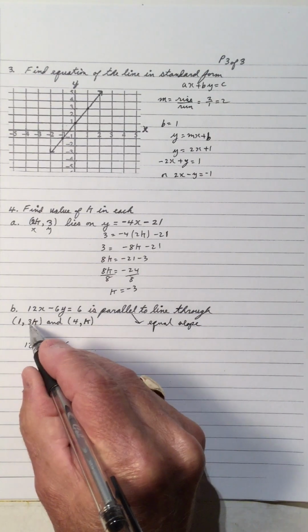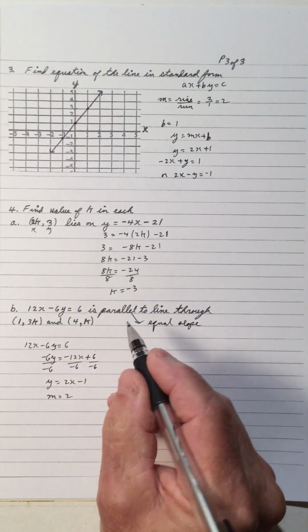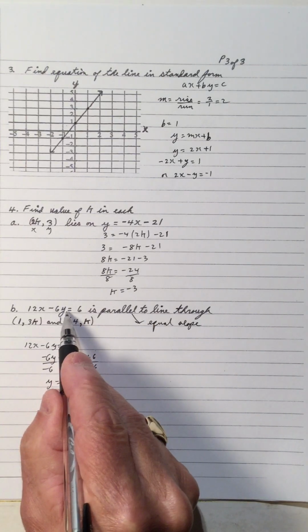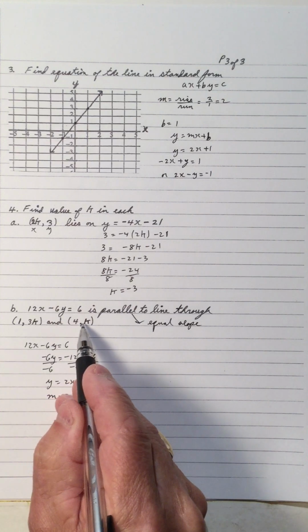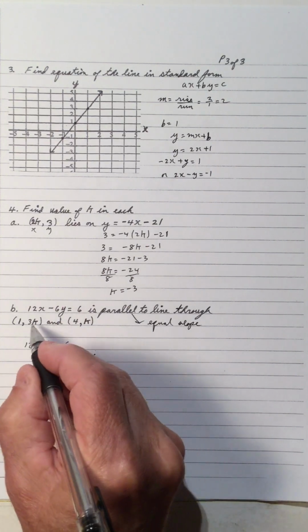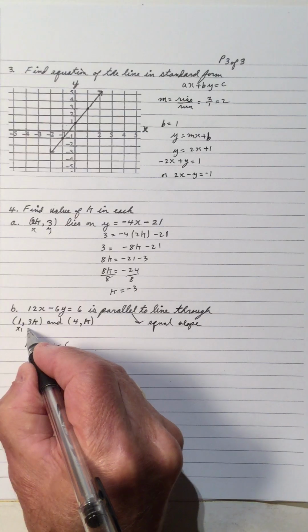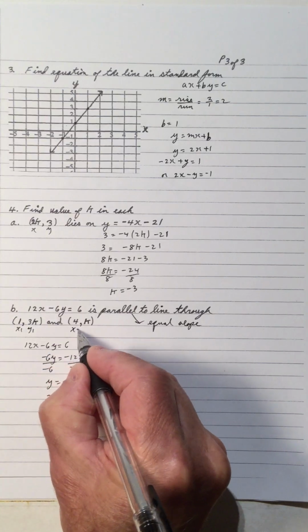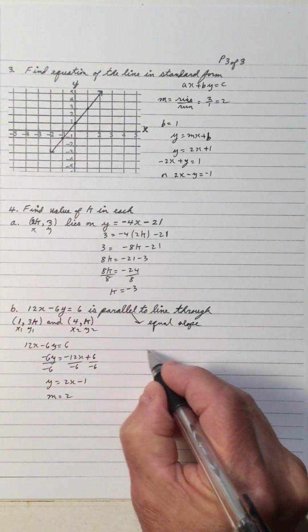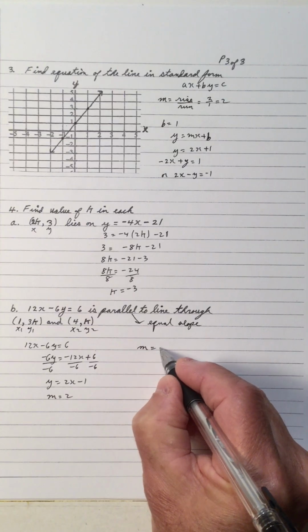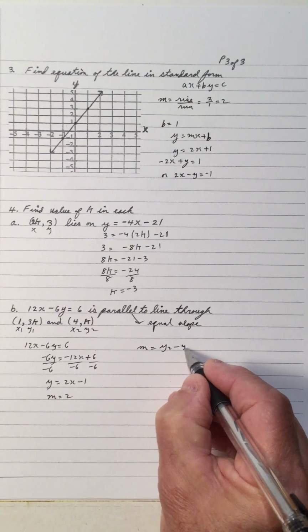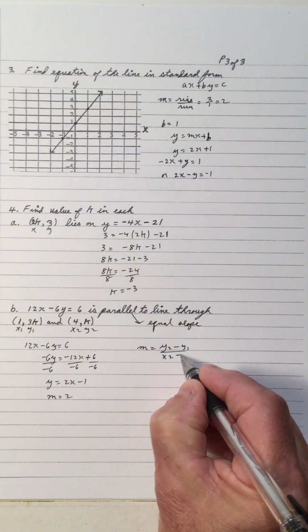So let's get the slope of the line through these 2 points. The slope of this line is the same as the slope going through these 2 points. They're equal. So let's call this x1, y1, x2, y2. So slope is y2 minus y1 over x2 minus x1.